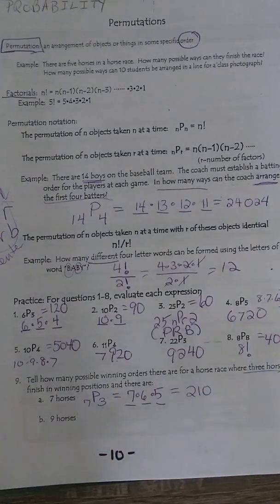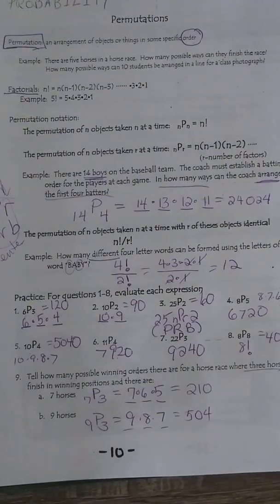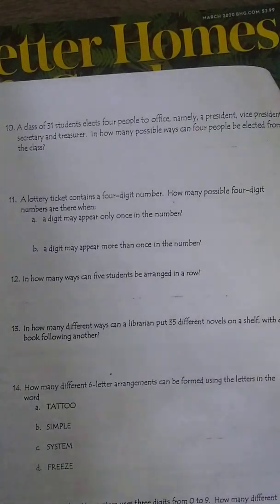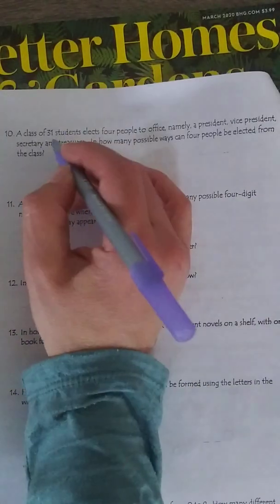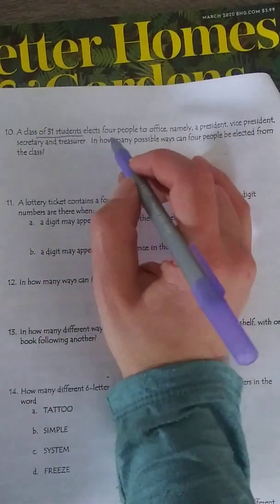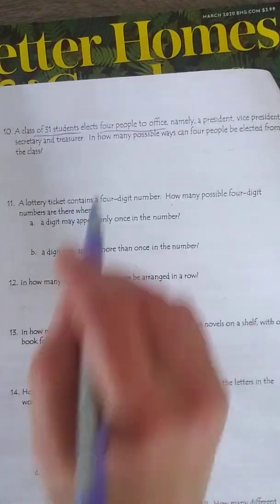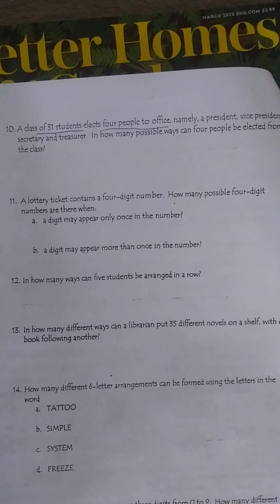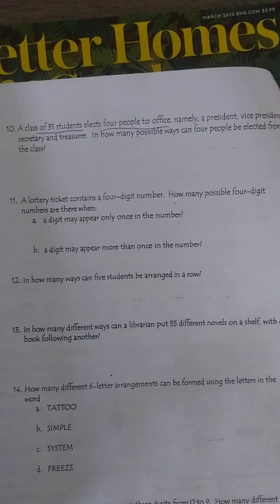Okay, go ahead and try the next one on your own. Pause the video. Okay, should have got 504. Okay, let's try number 10 together on the next side. A class of 31 students, so that sounds like a total, elects 4 people to office. Would you have noticed the number 4 if I didn't already underline it for you? Think about that. We're picking a president, a vice president, a secretary, and a treasurer. So that's 4 things. In how many possible ways can 4 people be elected from the class?